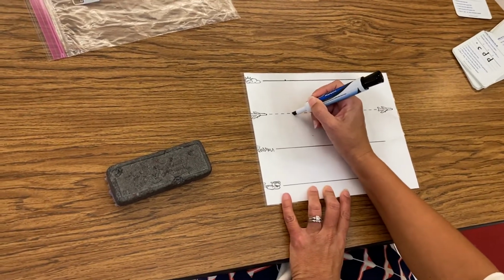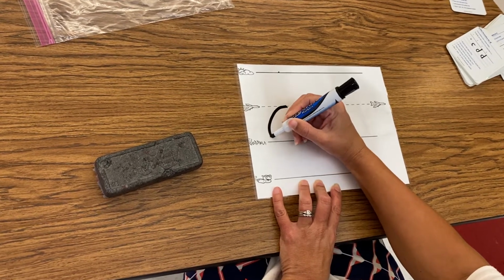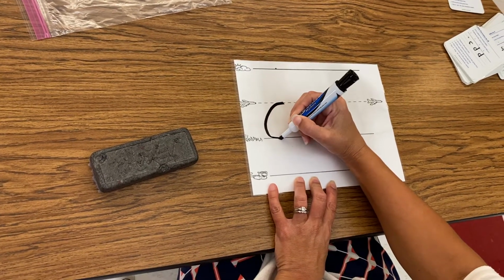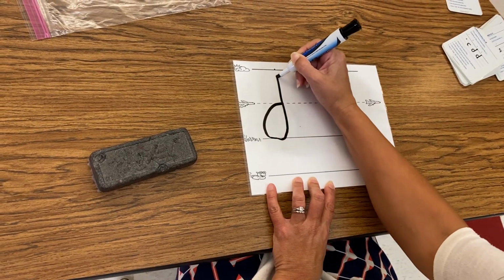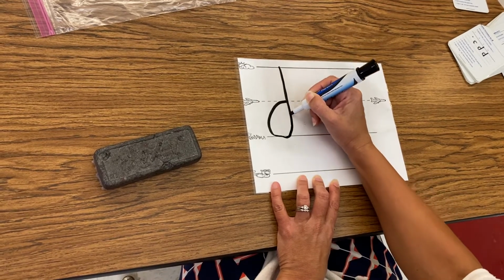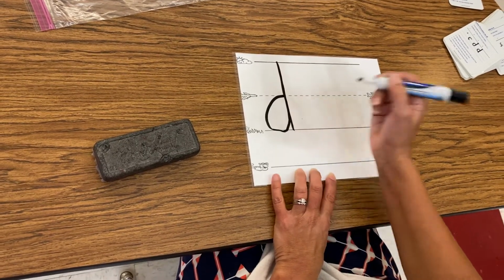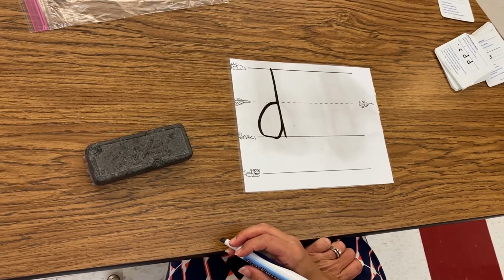Point to the plane line. Go back down and around to the grass line. All the way up to the skyline. Trace back down to the grass line. D, dog, D. D, dog, D.